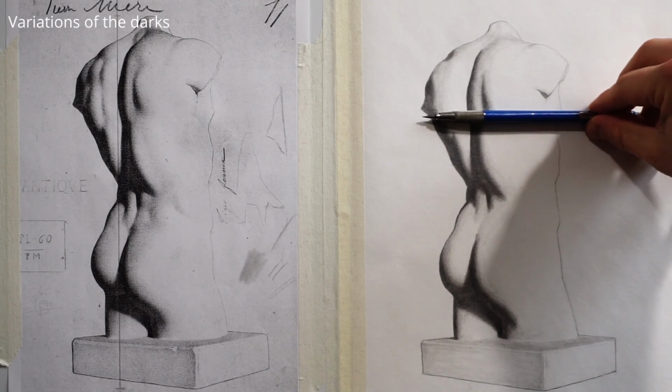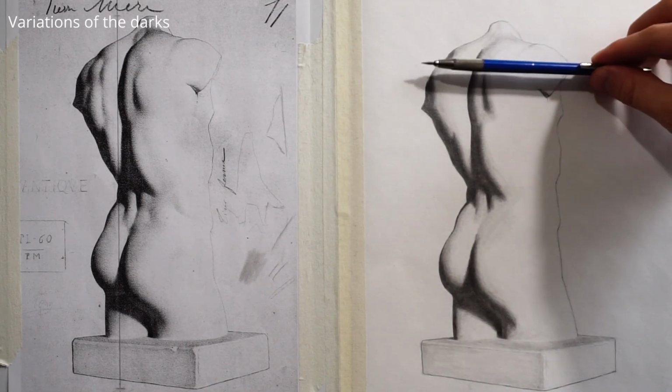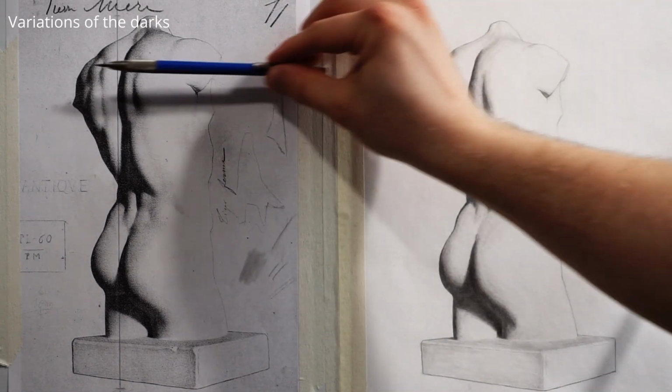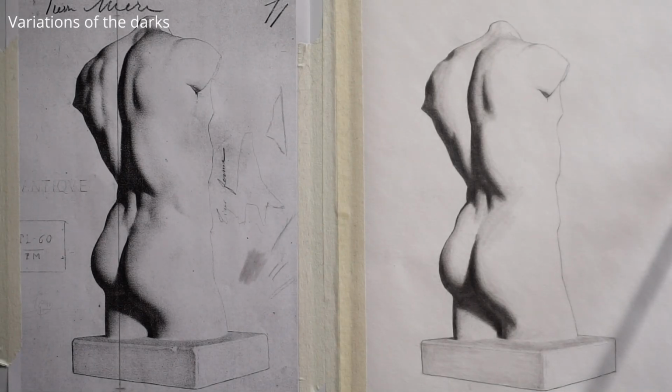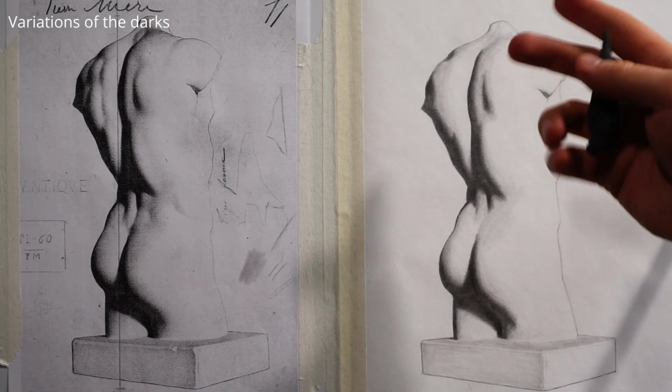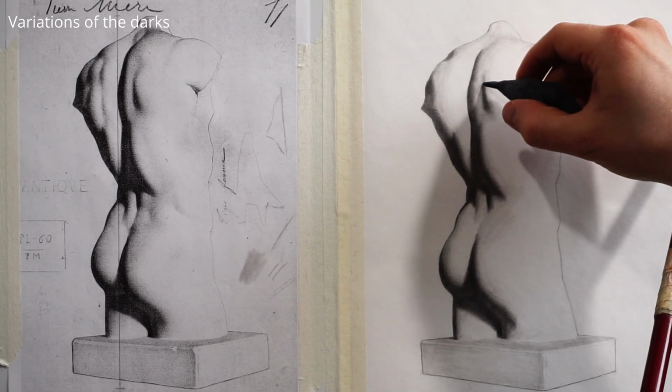So I can even put my pencil here. I'm doing this visually, of course, all the time, but I can gauge the height and how tall it is.